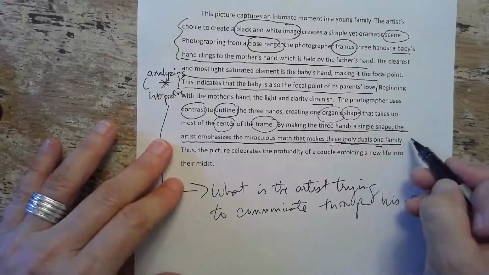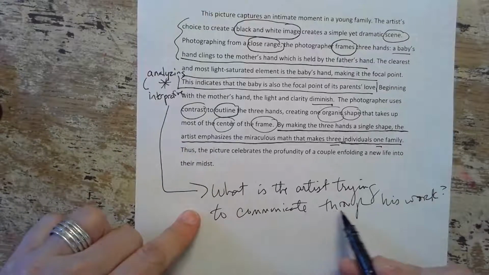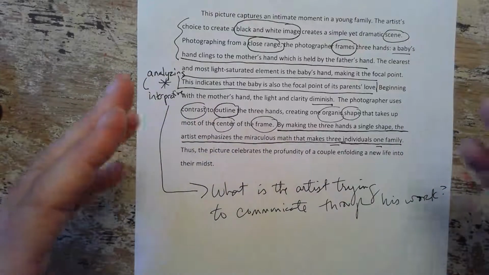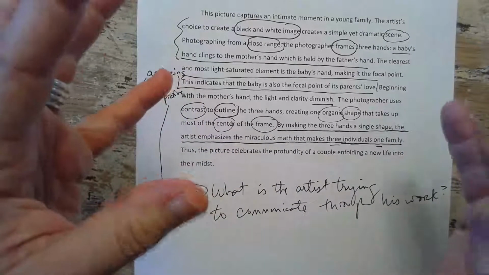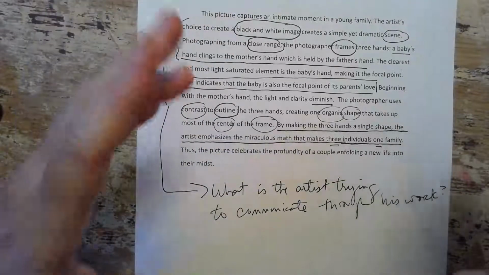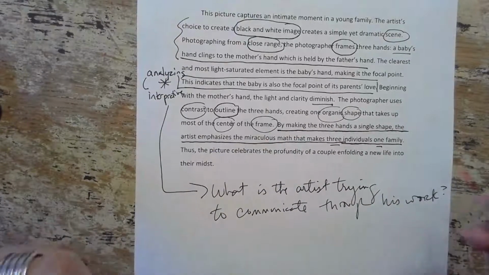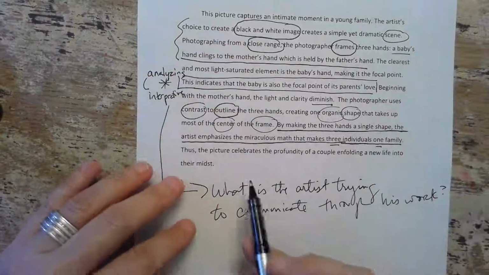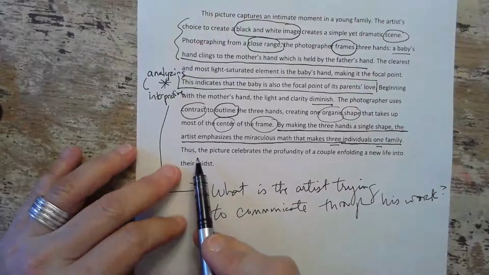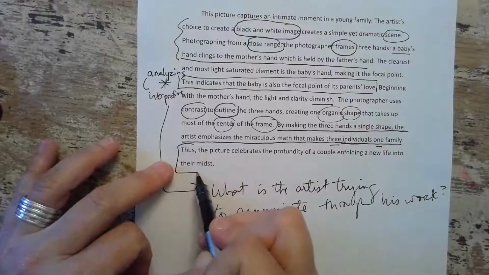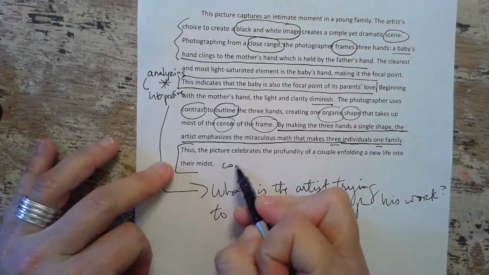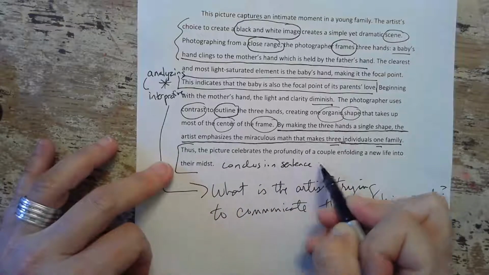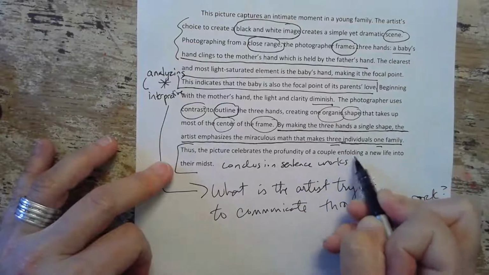So here I'm saying, what is the artist trying to communicate through when he creates this organic shape? He's making three different hands make one shape that sort of emphasizes three different individuals who become one family. And then at the end, I had already talked about this. I felt like this conclusion sentence works.